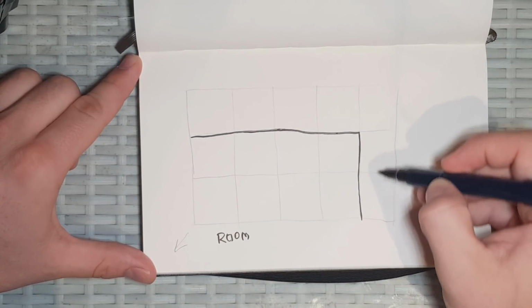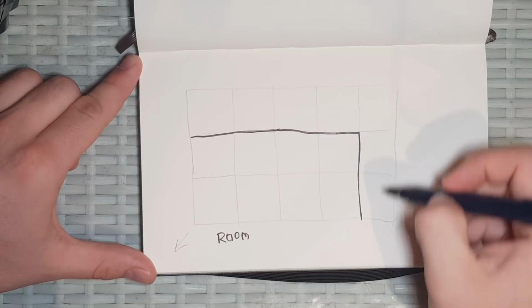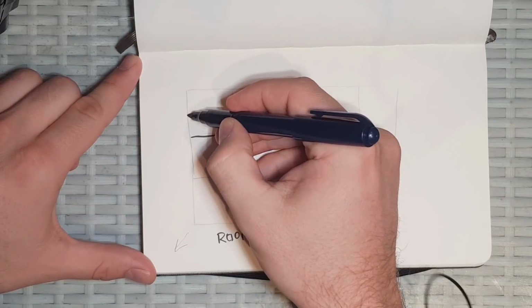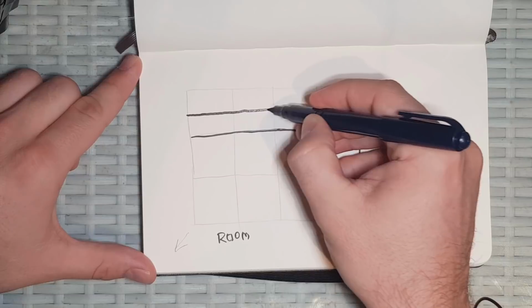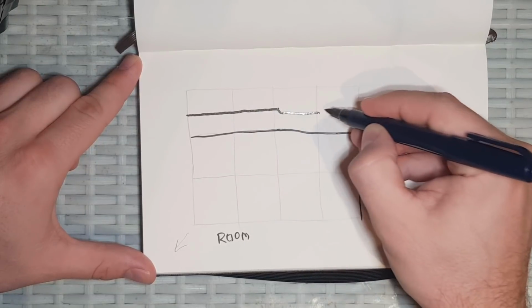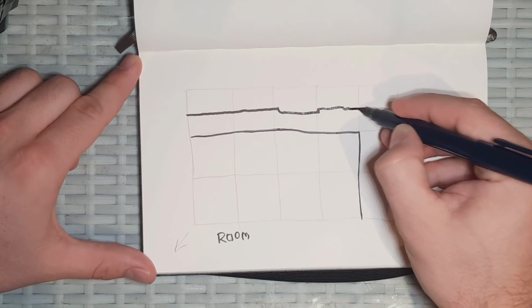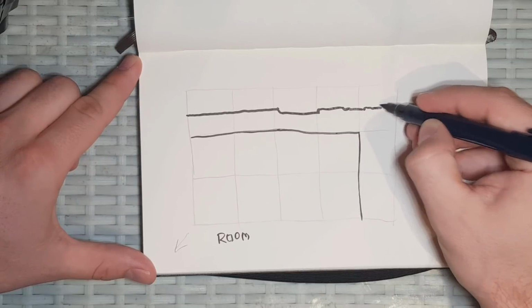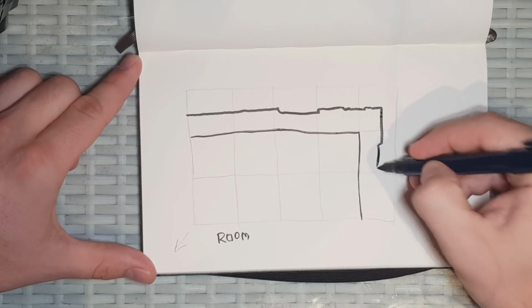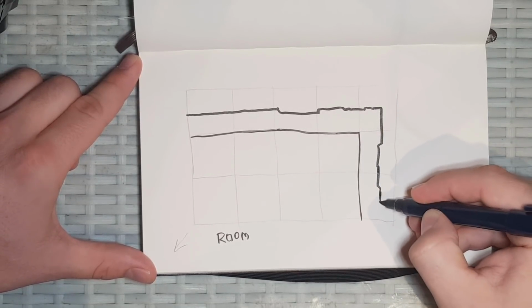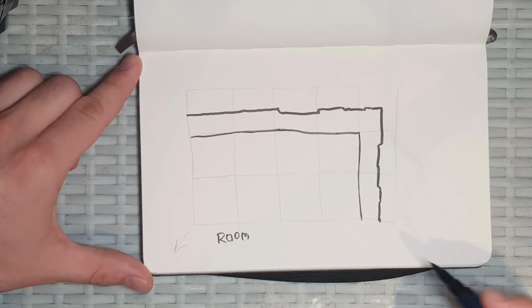So it's going to be half an inch tall, this wall. And I'm going to draw that in here. And I'm actually going to purposely add some jagged elements to it.